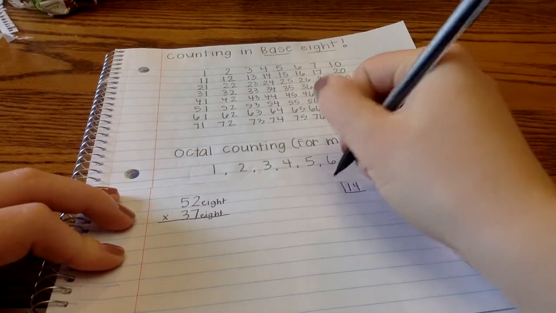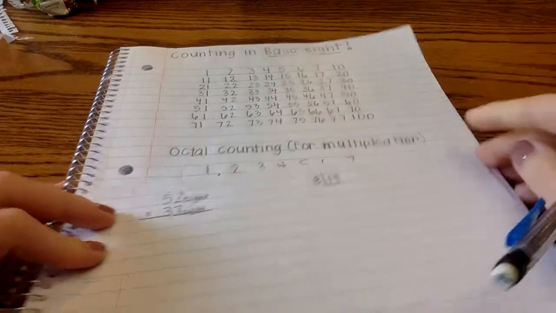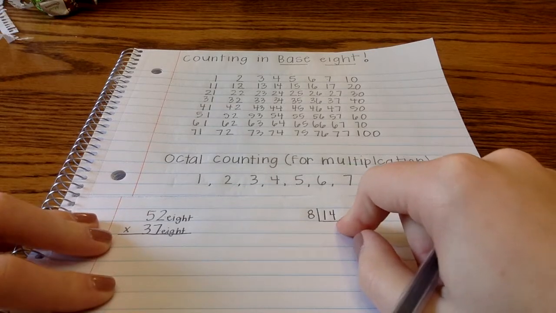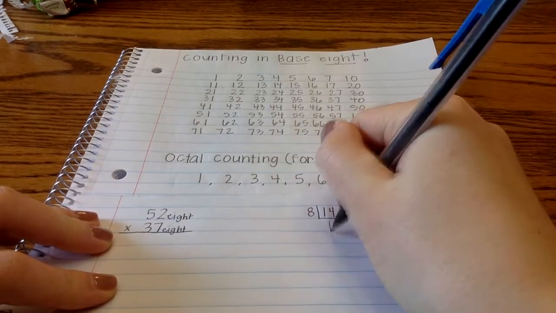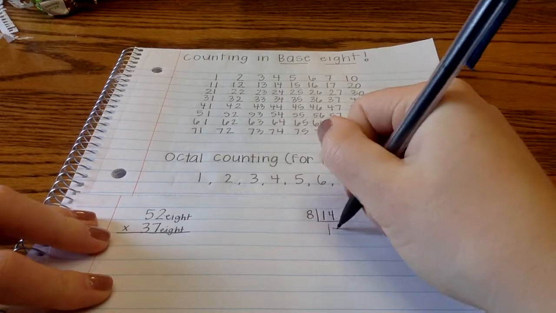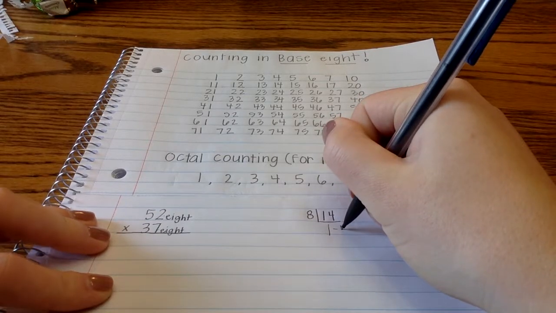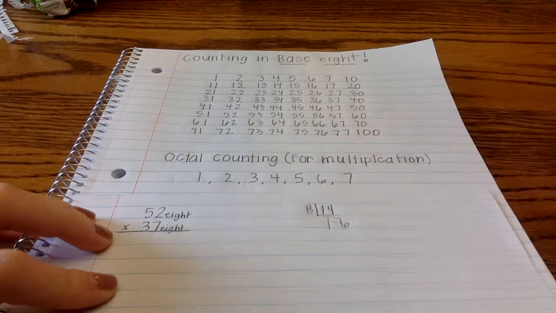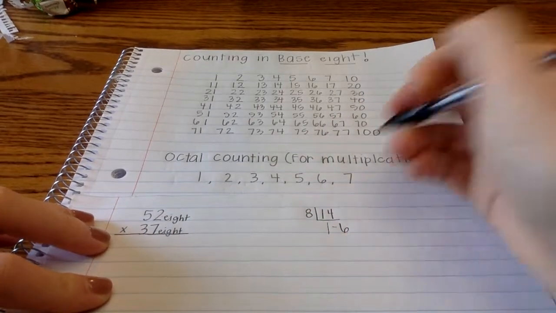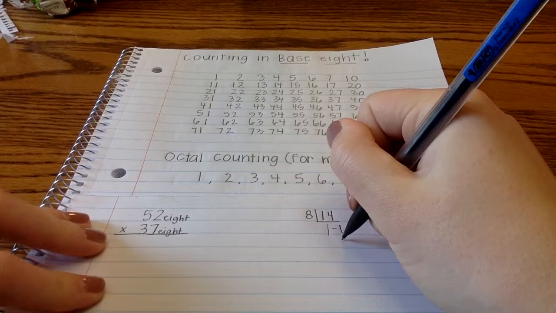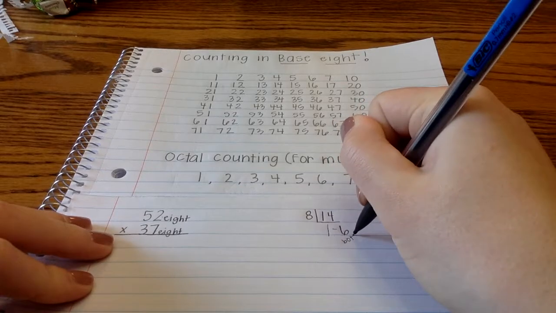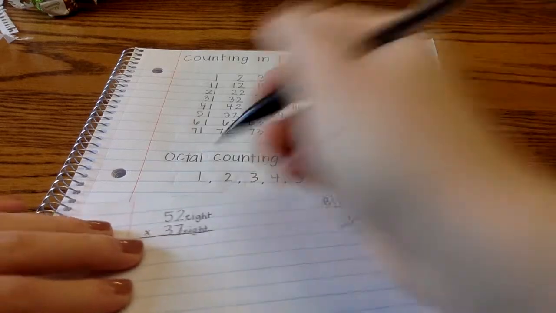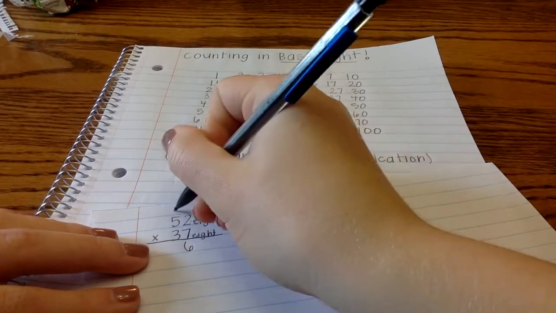And then we're going to see how many times 8, because we're counting in 8, goes into 14. Well, that's 1 time. And then we're going to have 6 left over. And so that makes it 16. So the 6 is going to go at the bottom, and we're going to carry our 1.